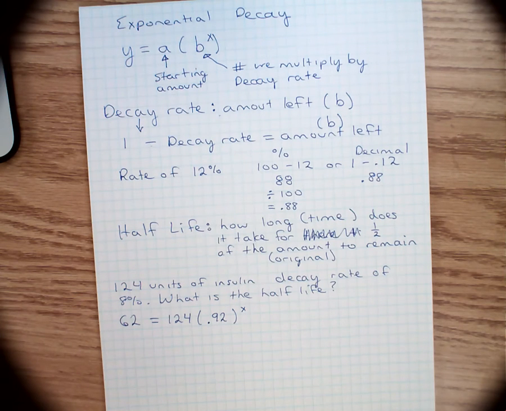And now we have to find the time. Anyone put that in their calculator?